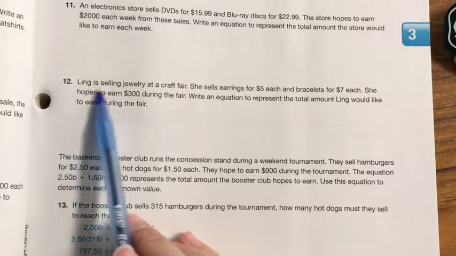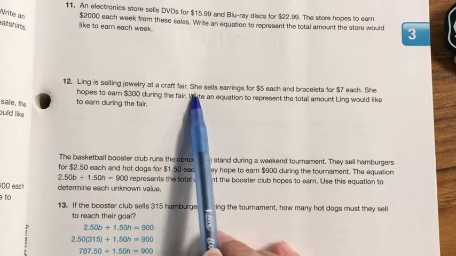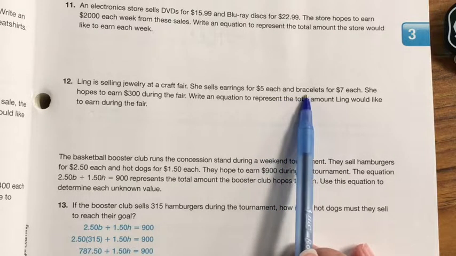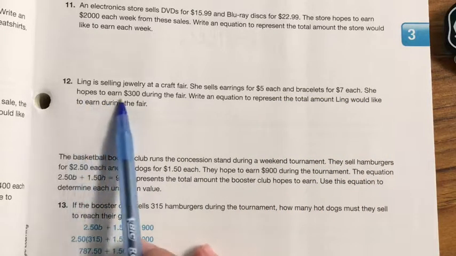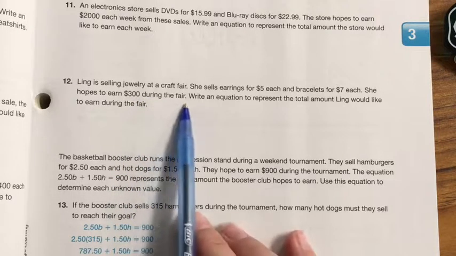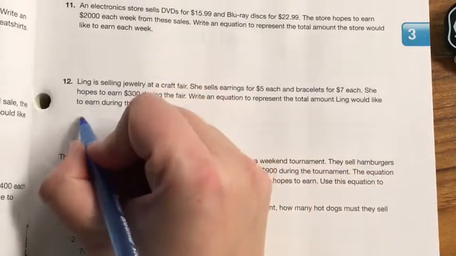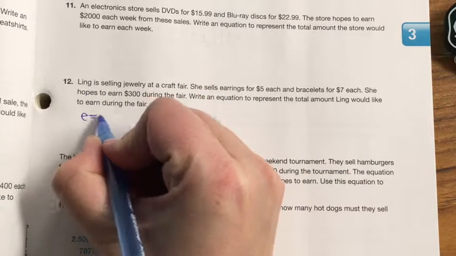Yeah, kind of. Ling is selling jewelry at a craft fair. She sells earrings for $5 each and bracelets for $7 each. She hopes to earn $300 during the fair. Please remember again that I am recording. Write an equation to represent the total amount Ling would like to earn during the fair. So I'm going to say E is for earrings.